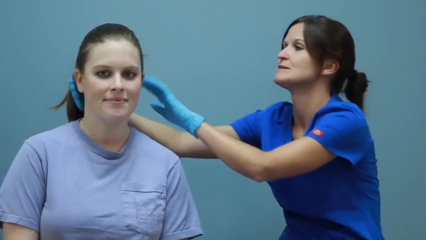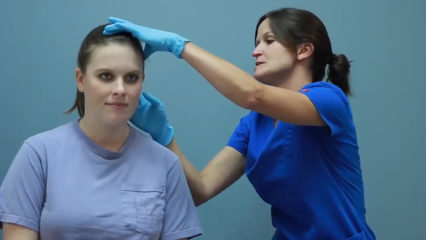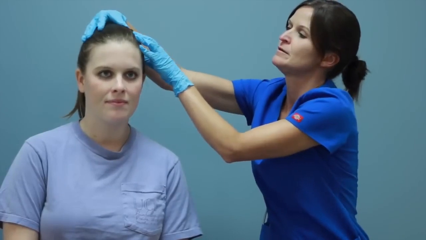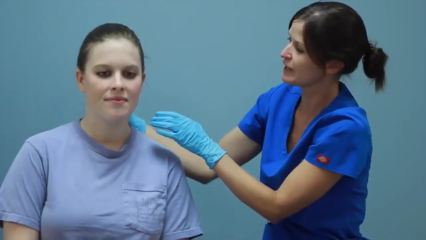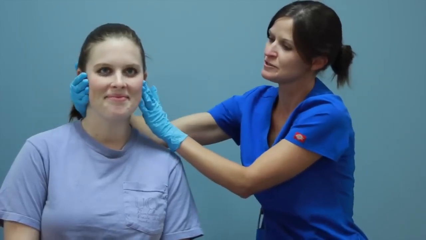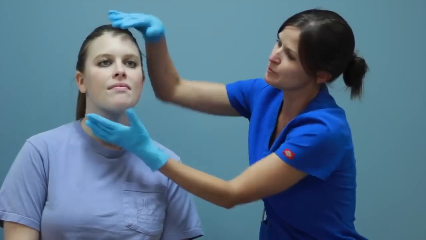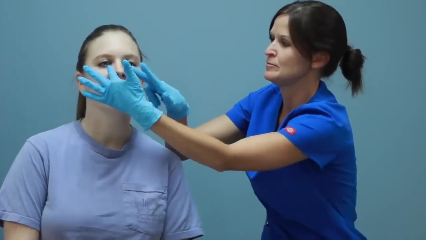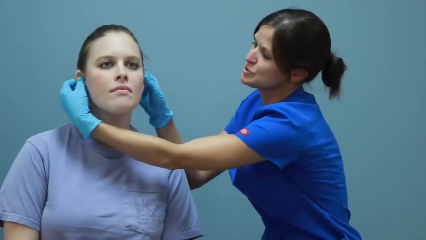Next, I'm going to palpate. So I'm palpating the skull, again, trying to feel any deformities that I might not have seen. Looking for any pattern hair loss. Okay. Very thick hair. Next, going to palpate on the chin and cheeks. I don't feel any bumps or masses. Very good. And I'm just going to look at the symmetry of the ears.